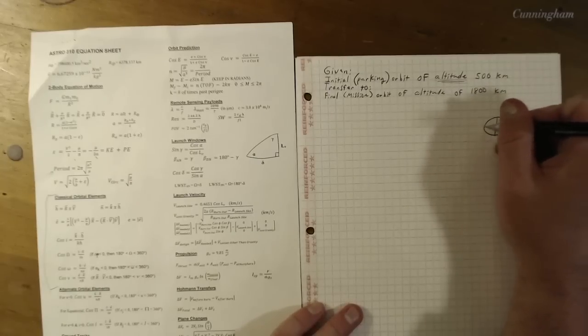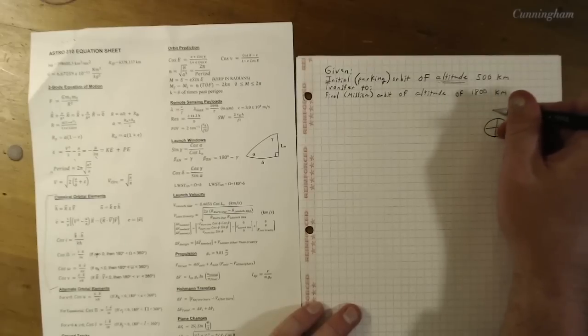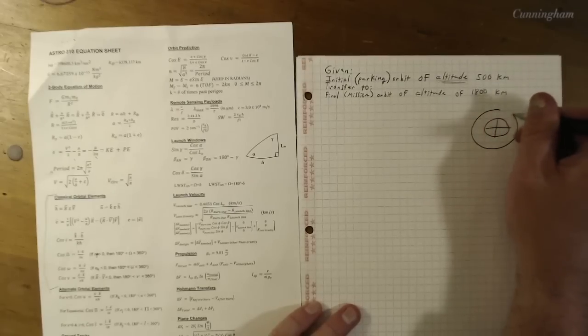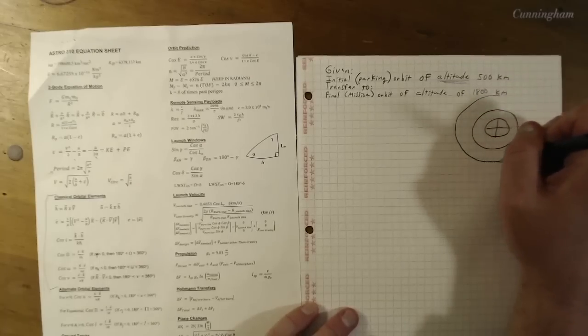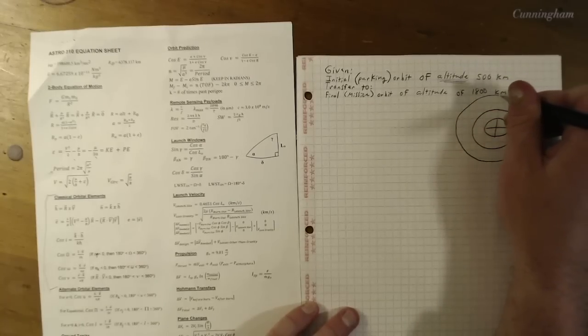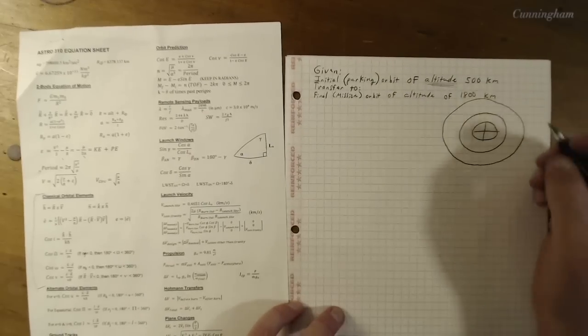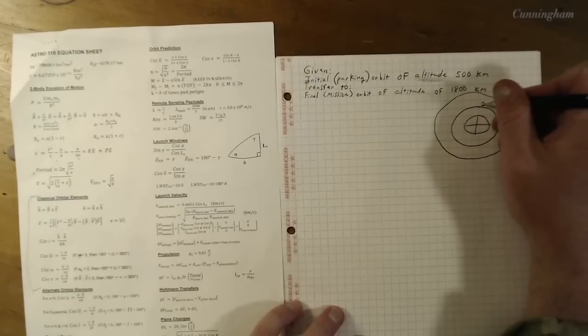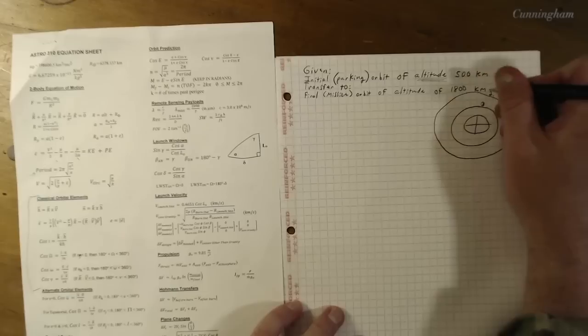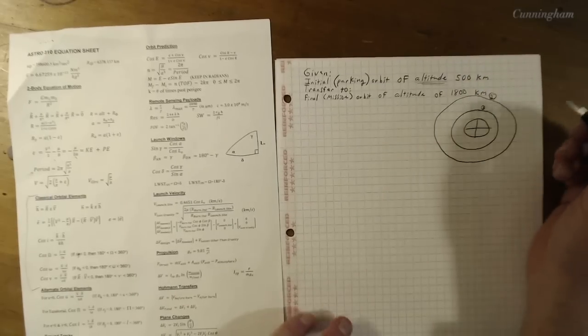So first of all, maybe I have my Earth here, right? I have the initial orbit here. I have the final orbit out here. I want to make sure I label. I'm going to call this my orbit number 1 here. And then call this orbit number 2 out here, just so I know where I'm going.